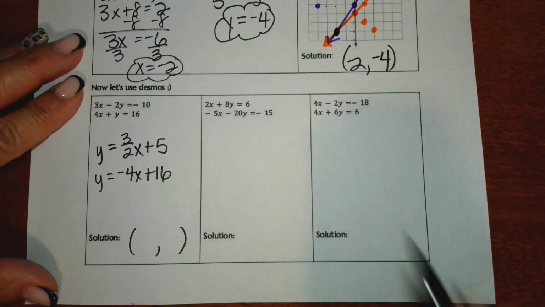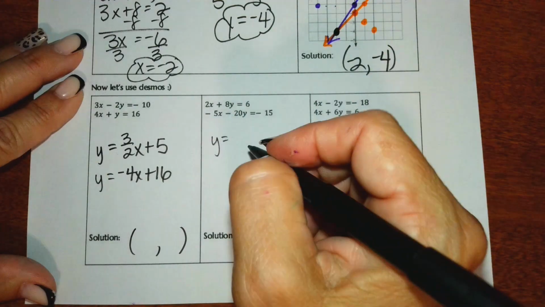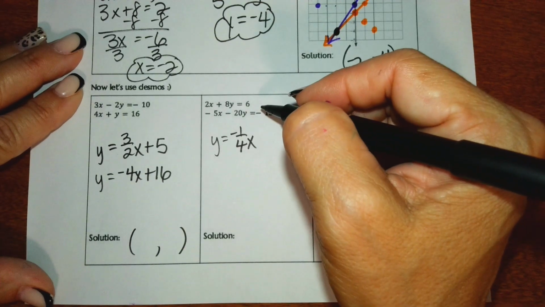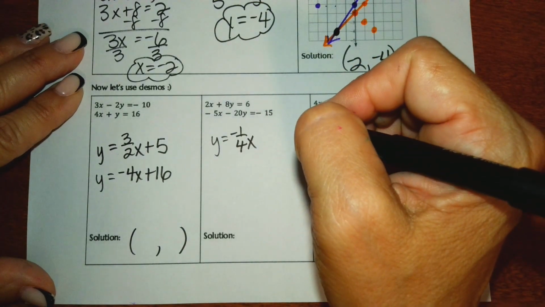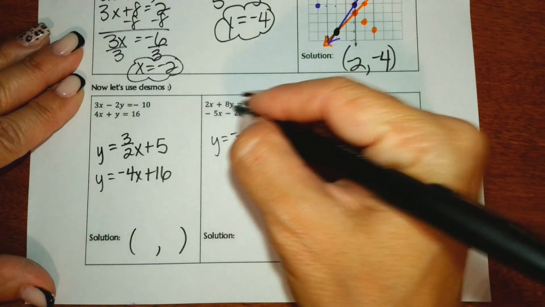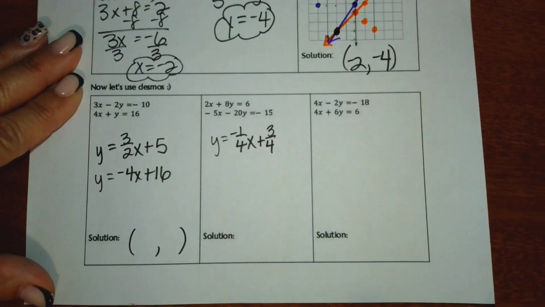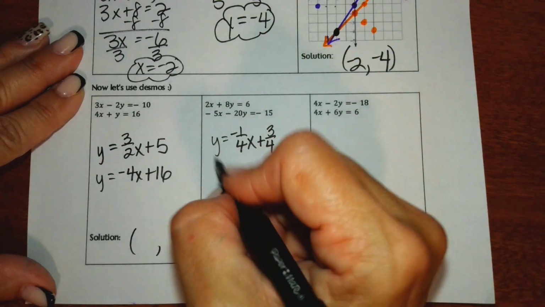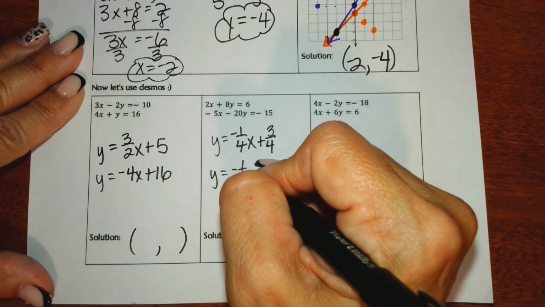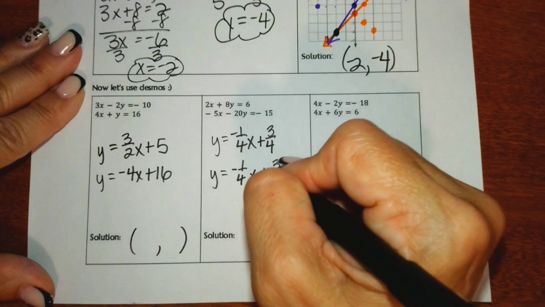All right, the second problem, we are going to isolate y. So this first equation up here, we are going to get negative 1/4 x, and then, let me see here, 6 divided by 8 is going to be 3/4. And then this second equation, when we isolate y, we are going to end up with a negative 1/4 x and then a positive 3/4.